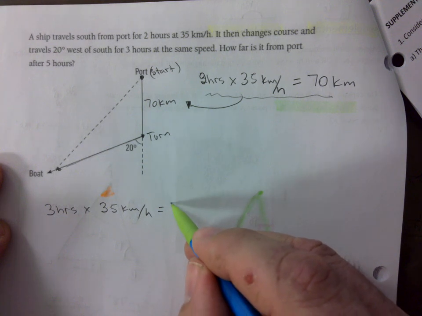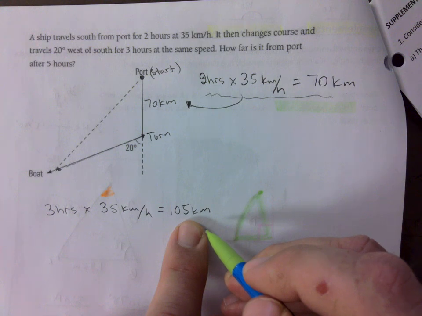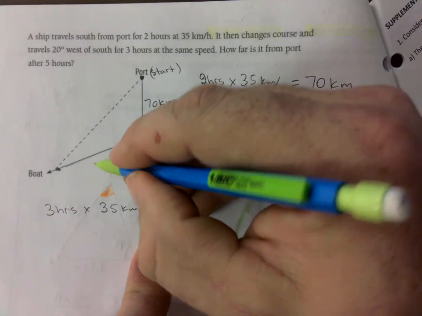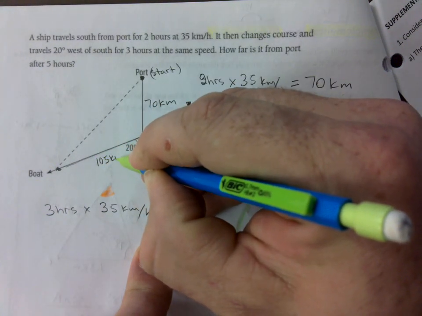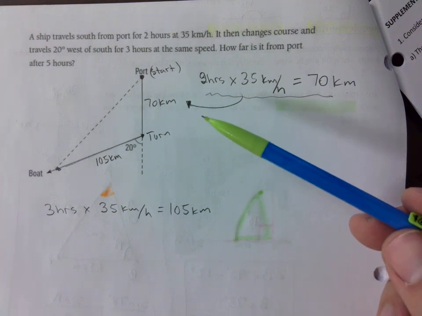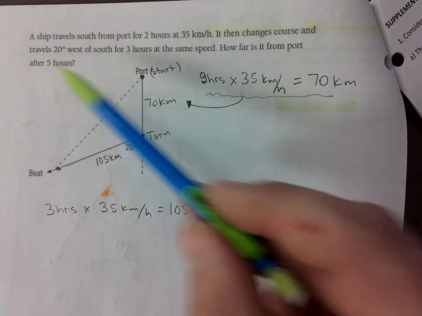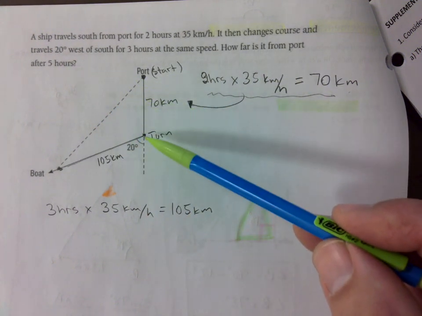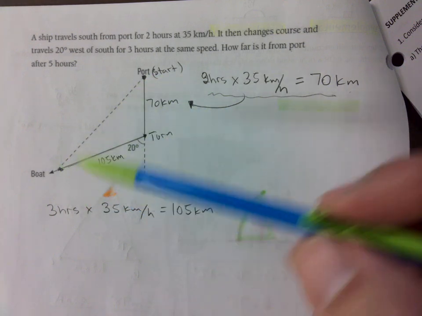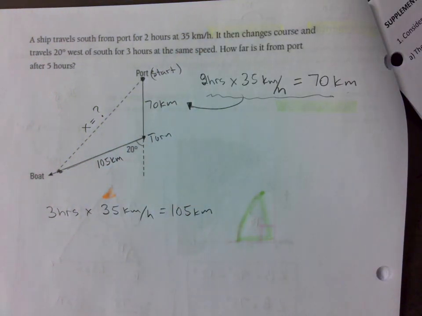And that gives us 105 kilometers that you've traveled. So this length here is 105 kilometers. The question wants to know how far it is from the port after 5 hours, because you traveled 2 hours this way, 3 hours that way. They really want to know how far the boat is from the port. This is the distance, so we're going to call this X, question mark. We identify that that's what they want us to solve for.